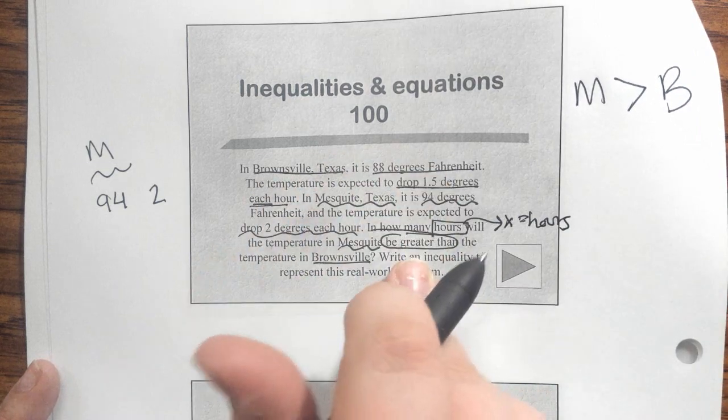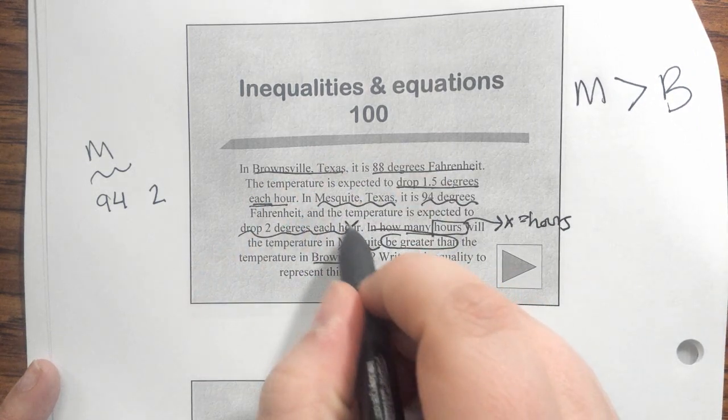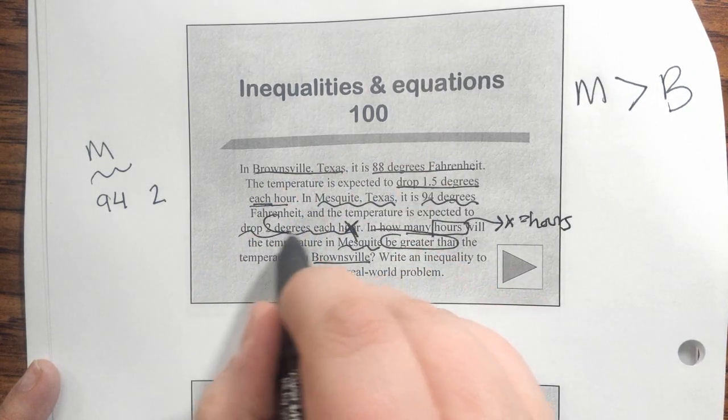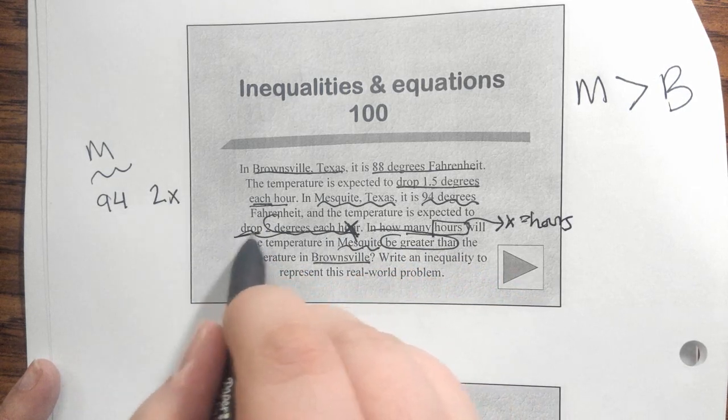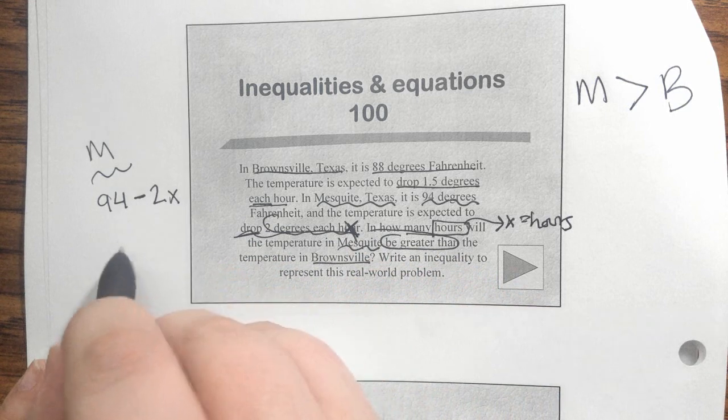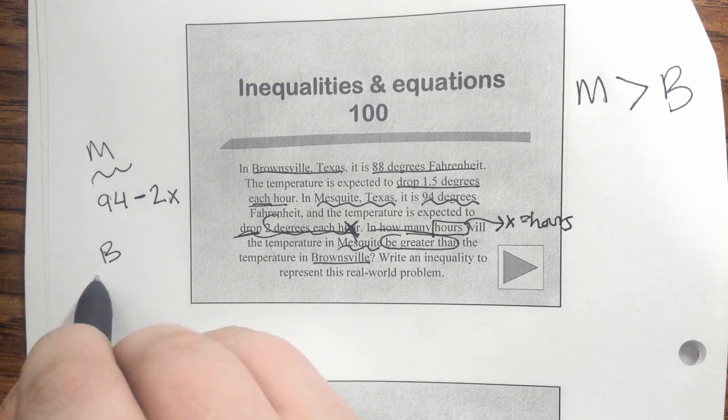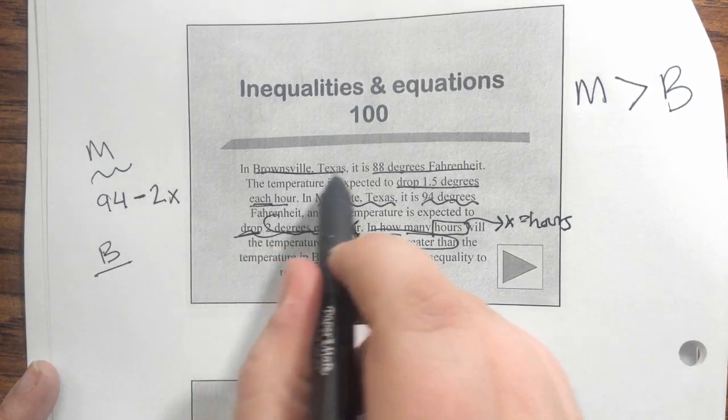Now everywhere in our word problem we go replace hours with x. So this is 2x. And because it's dropping, we can say minus 2x. Now let's look at Brownsville. That's everything I had in the normal underline.